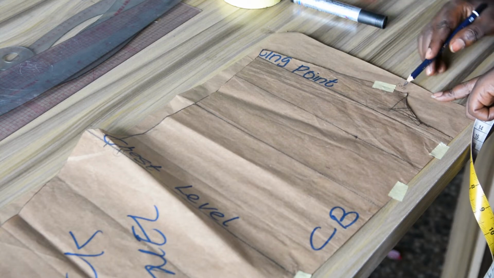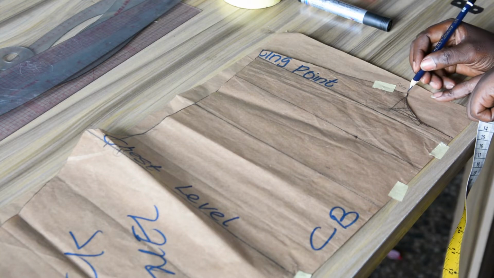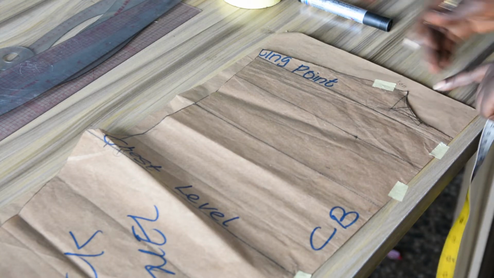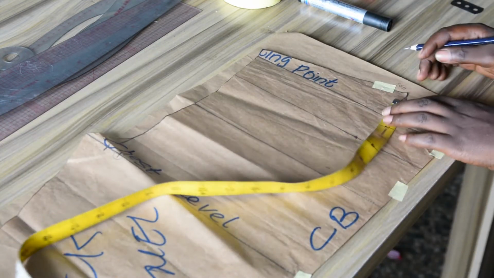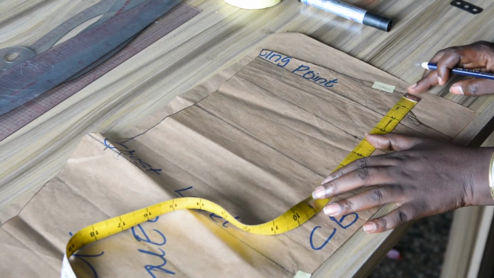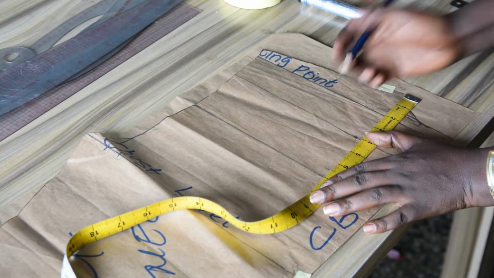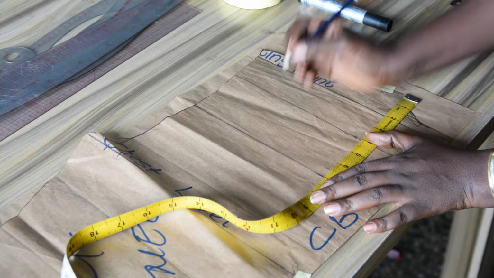So don't forget, the shoulder line has been slanted already, is no more on a straight line. So that is why we have this point as the highest point shoulder, and I'll be taking the measurement from the HPS point downward, so which I have 7 inches marked out here.